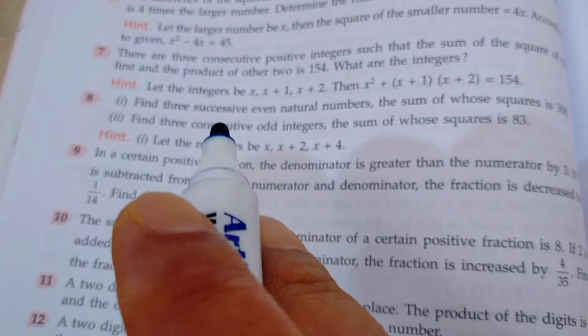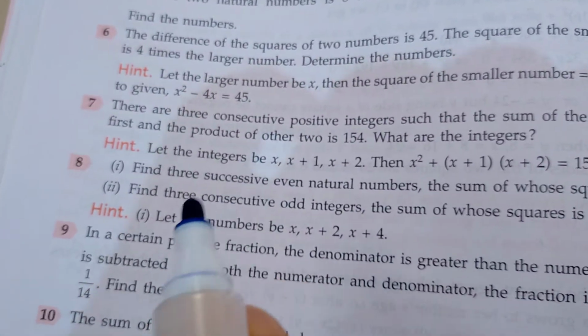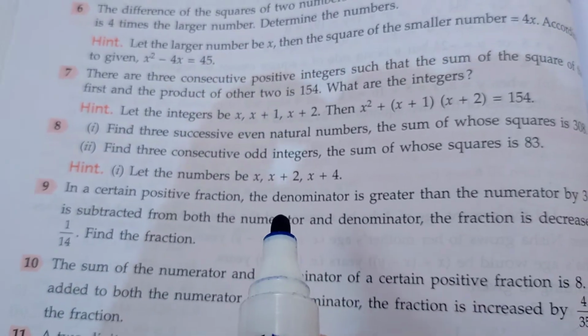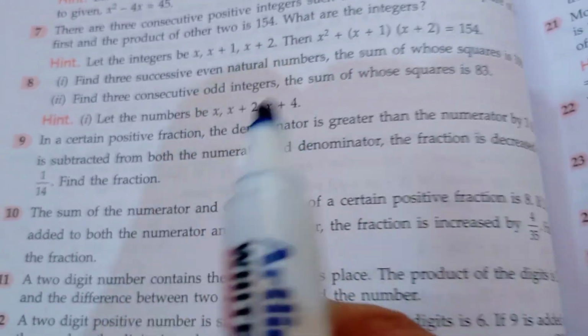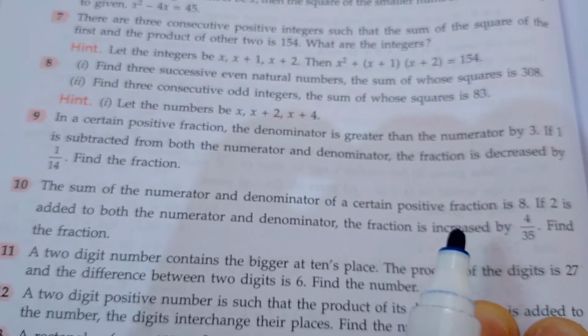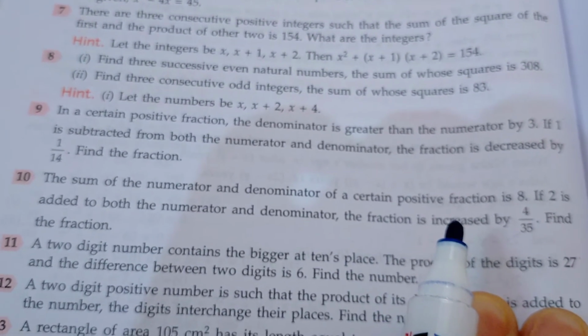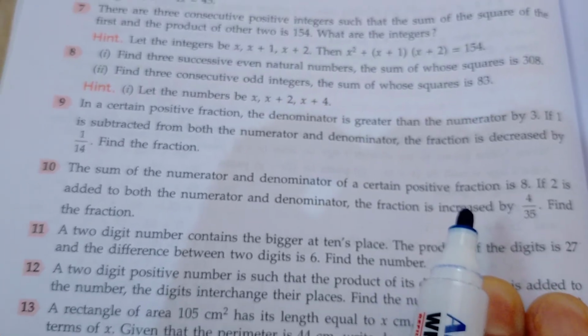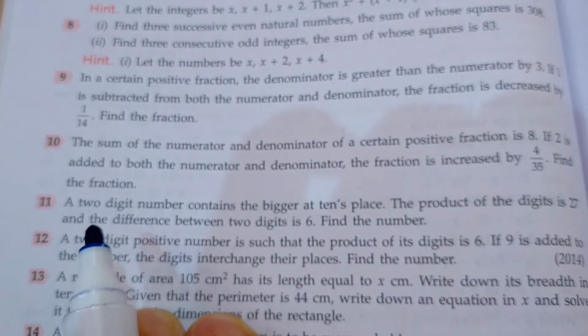Till here we solved the questions. I solved question number 9. You have to solve question number 10. This is question number 10. You can see, if you don't have the book, from here you can get the idea of the 10th question. The 9th question I solved for you. The 11th question I am solving for you. What is this 11th question?